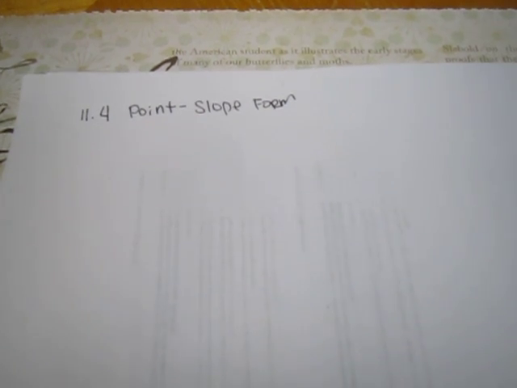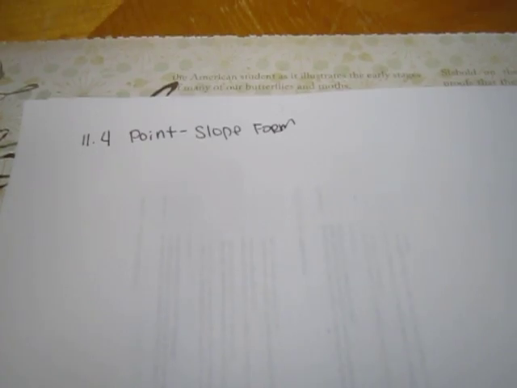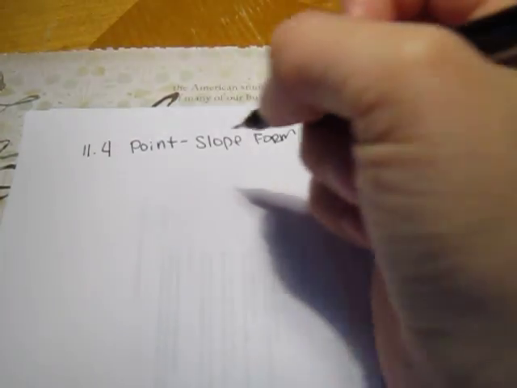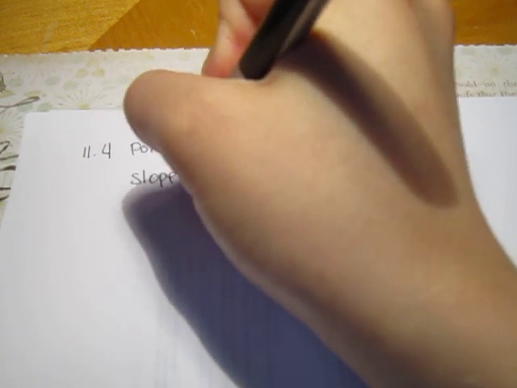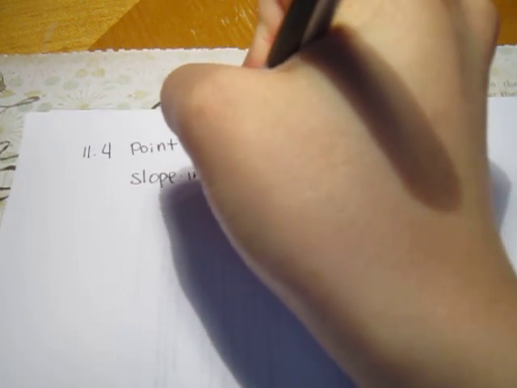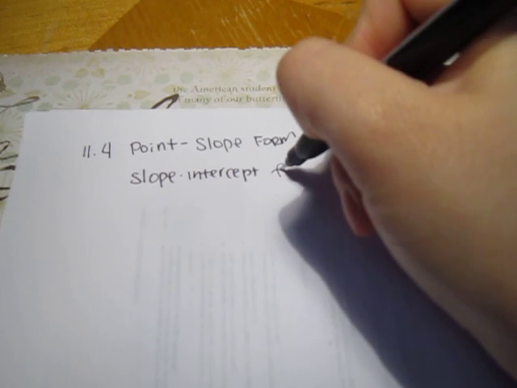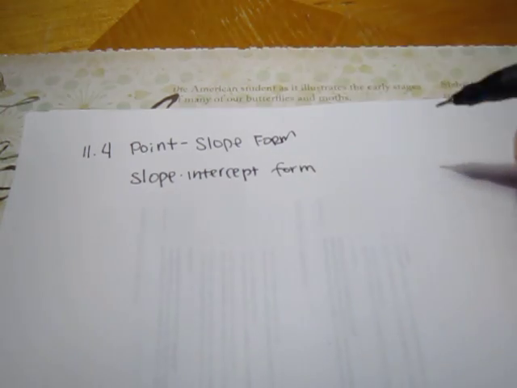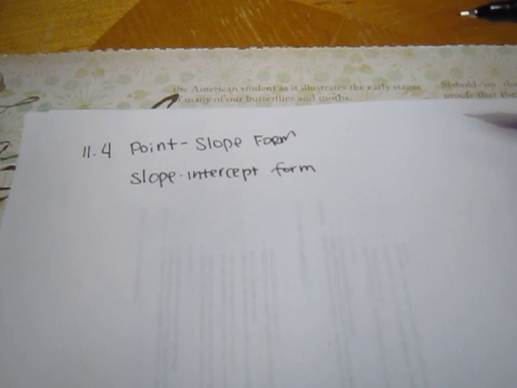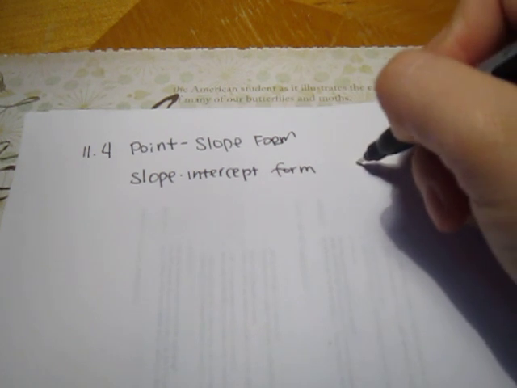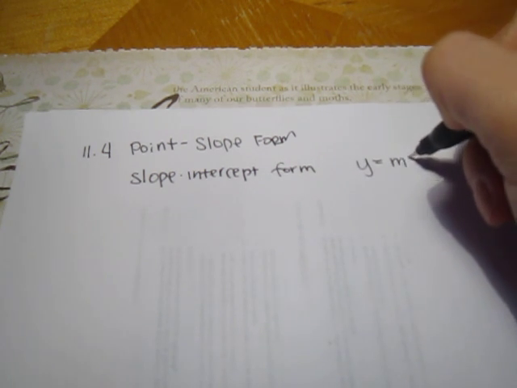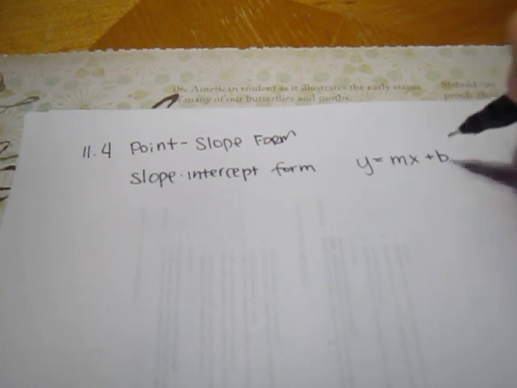Today we're talking about point slope form from 11.4. First, let's review. We said that the slope-intercept form of a line is just a way to write an equation so that it's easy to graph. And we said that would be y equals mx plus b.